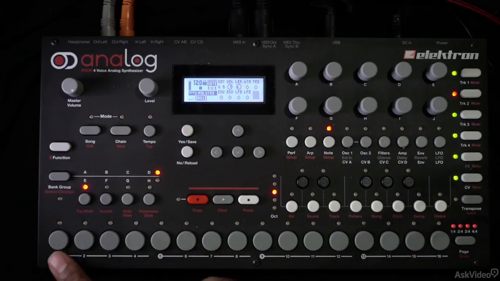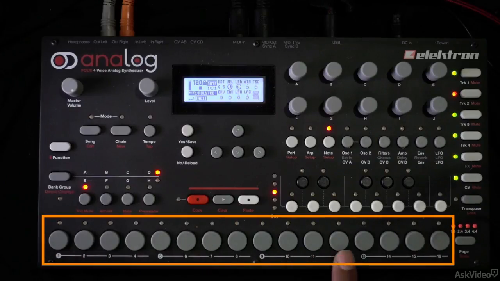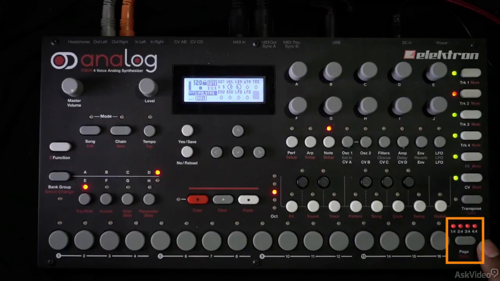As I briefly alluded to, these different buttons down here, these are all steps in our sequence. The Analog 4 uses a step sequencer, so notes are entered into these various steps here. And right now we're looking at 16 visible steps. Next to that, this button says page, and we can see there's 4 lights there. So we have 16 steps per page, and we have 4 available pages for a total of 64 steps.